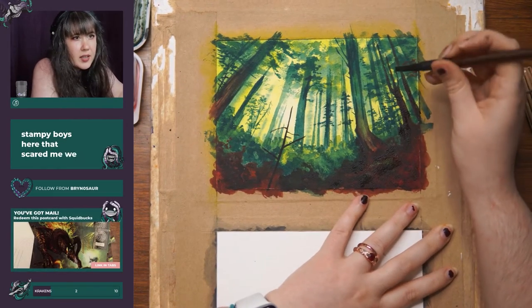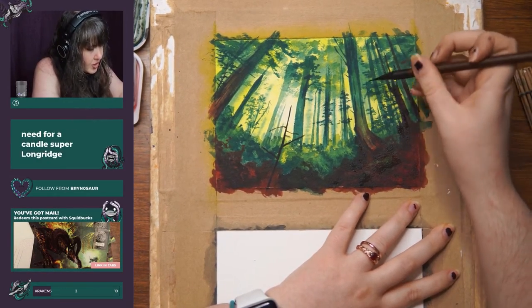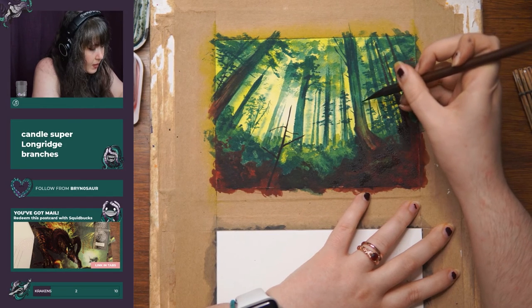Okay, we need to work on the super long-reaching branches off of this boy.